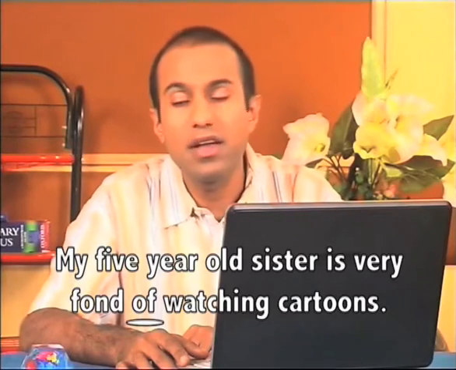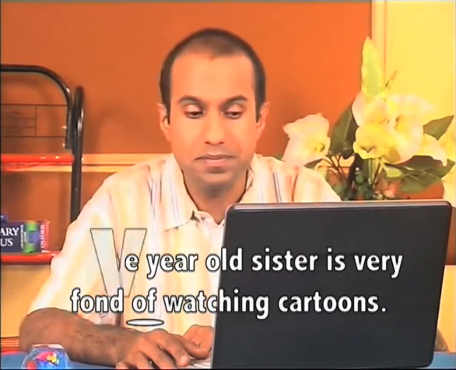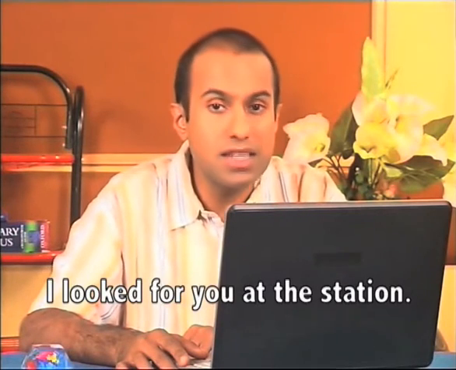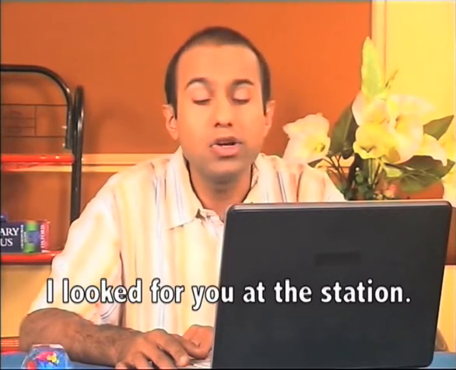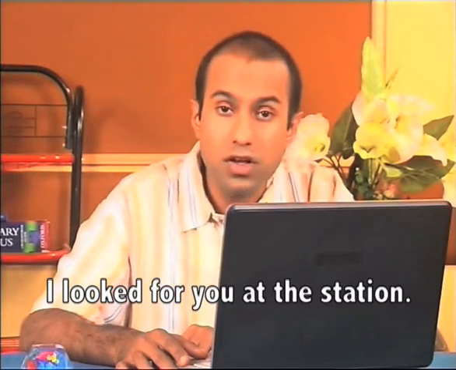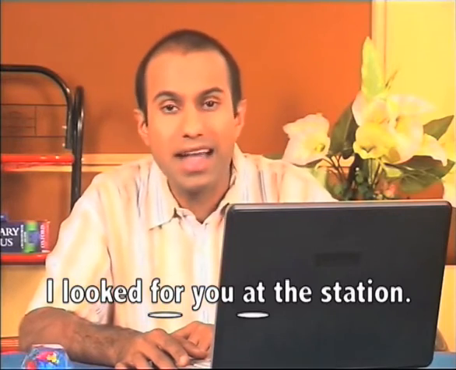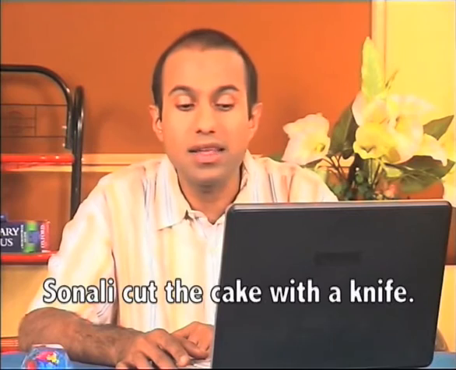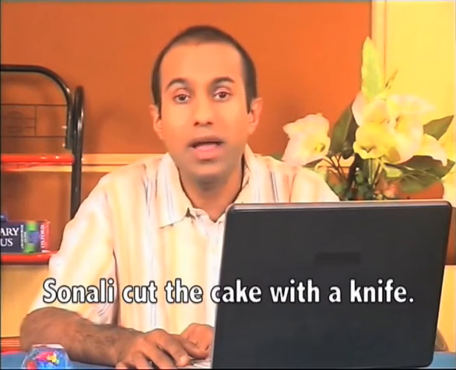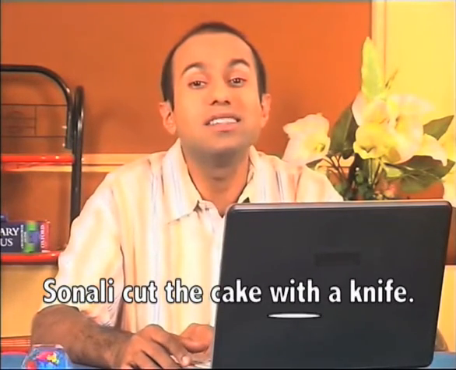Here, of is the preposition. Sentence 4, I looked for you at the station. So we have two prepositions here, for and at. In the next sentence, Sonali cut the cake with a knife. We have with here as the preposition.